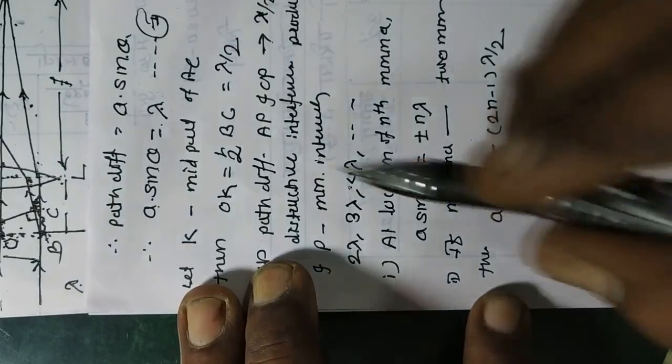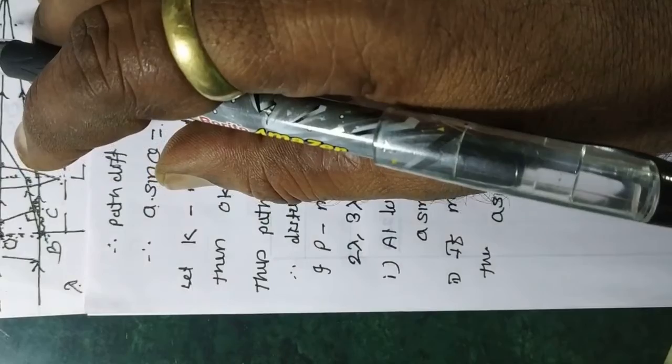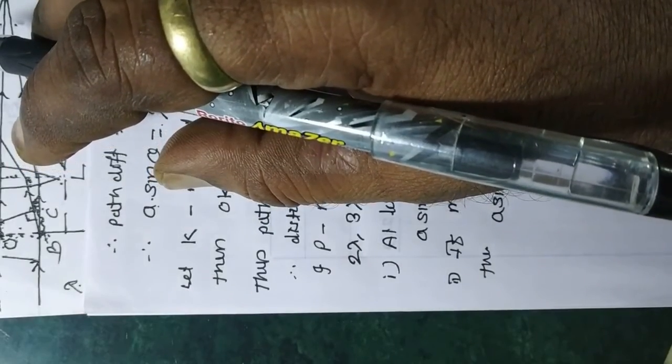In this way, diffraction of light can be explained at a single slit.